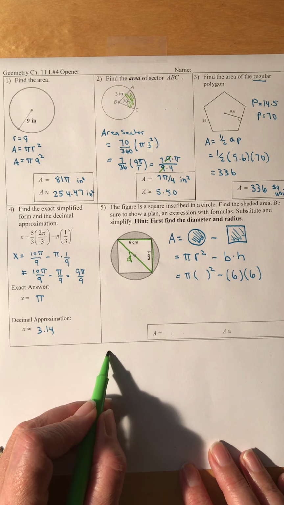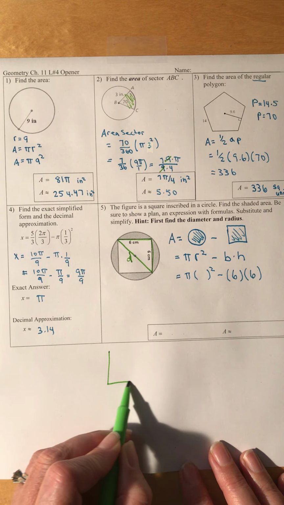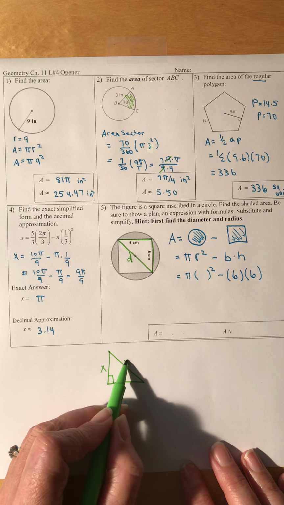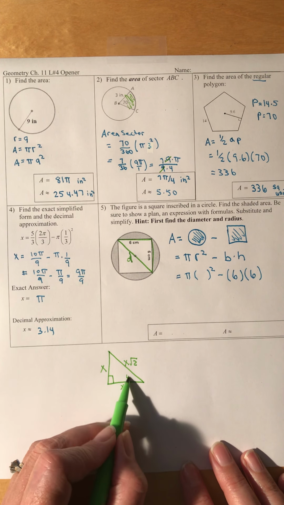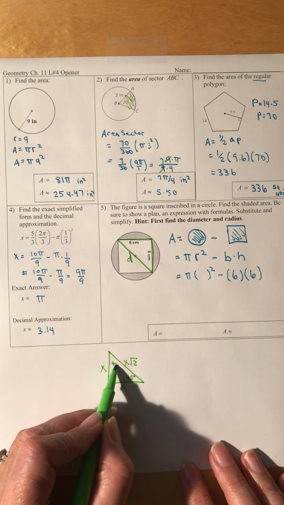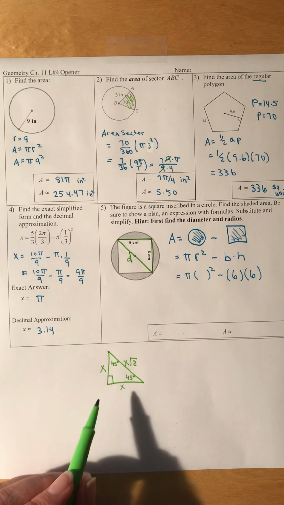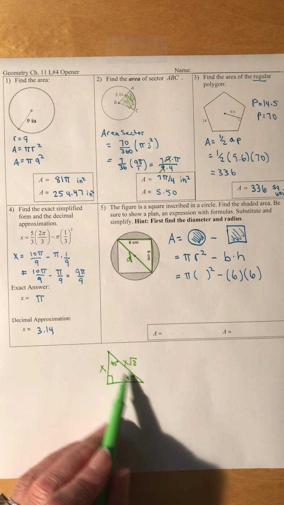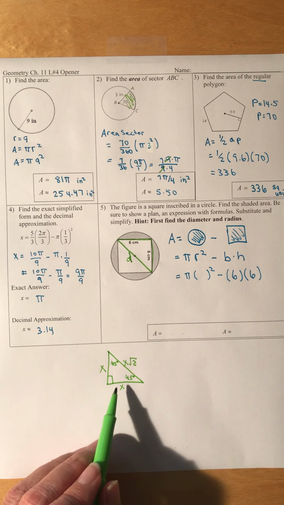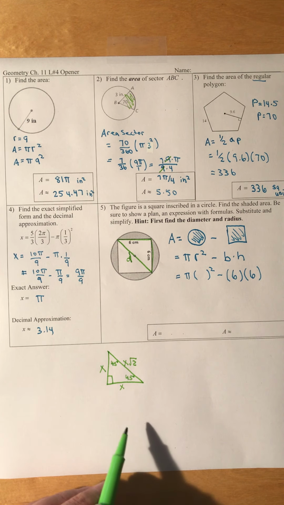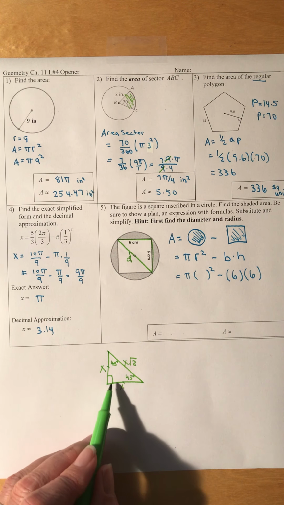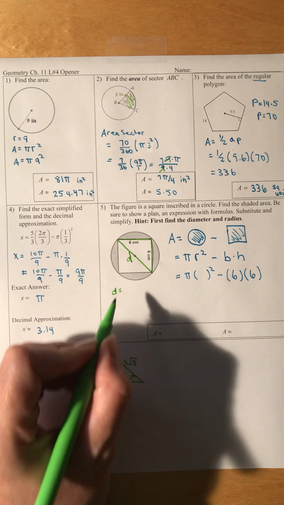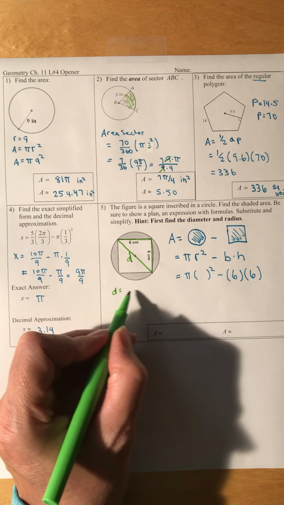And remember that if we've got the legs x and x, the hypotenuse is just x root 2. I know that the triangle involved here is a 45, 45, 90 because it's an isosceles right triangle. The acute angles have to be equal since it's isosceles, and this one's already 90, so those have to be 45. So I know that the diameter of this circle, with legs 6 and 6, is 6 root 2.